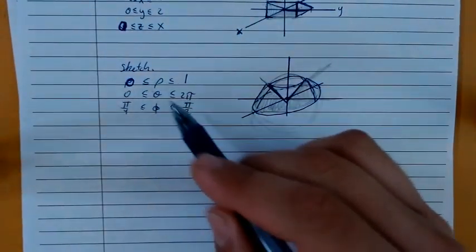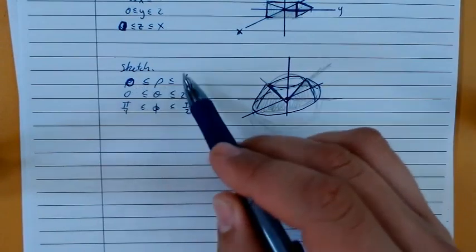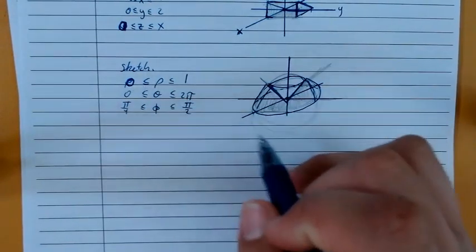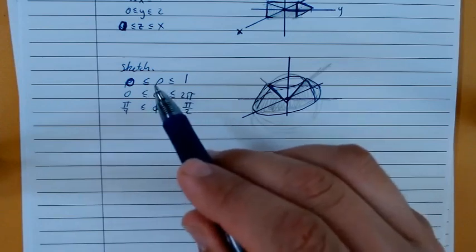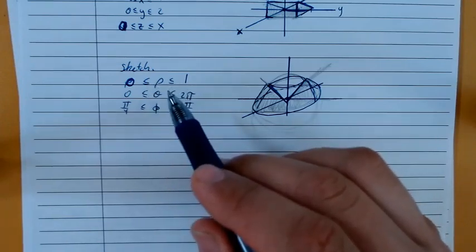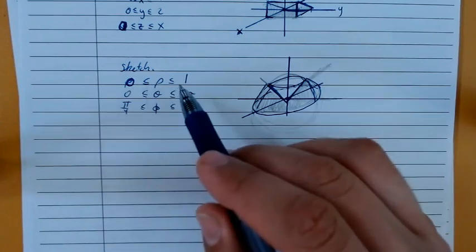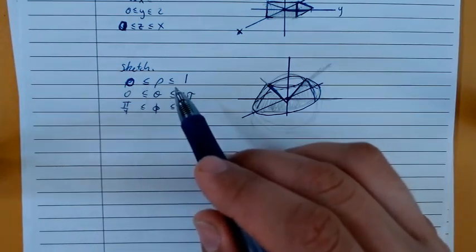With spherical, it's a little different. What you want to do is start with rho, so that it gives you an idea, okay, I'm inside of this sphere. I'm inside of the sphere of radius 1, the sphere of radius 2. I'm between the sphere of radius 1 and the sphere of radius 2. Something like that. I'm within this shell.